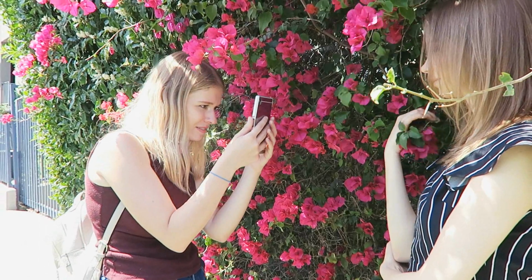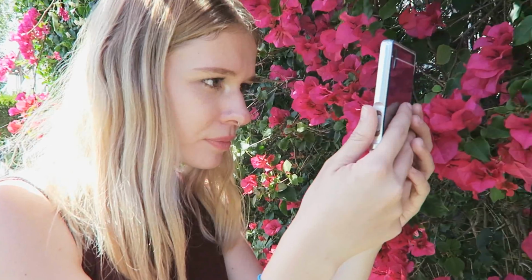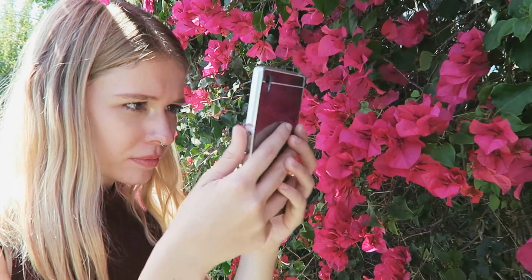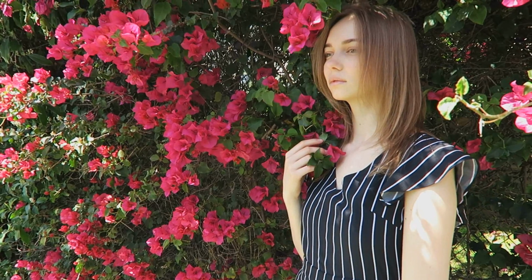So the main challenges I really faced with this was particularly the distortion that the phone camera was creating, and also the lighting. I found the lighting really difficult to work with.